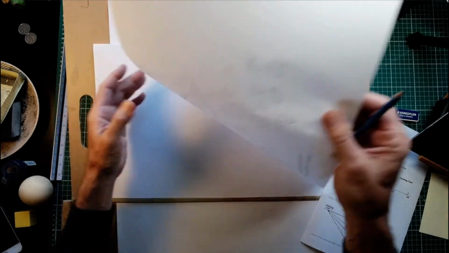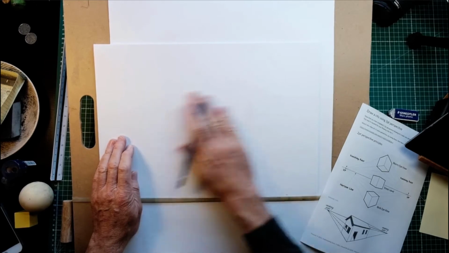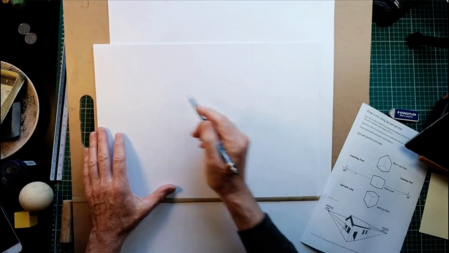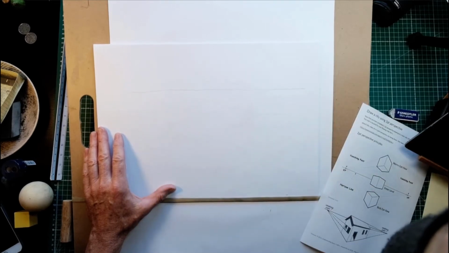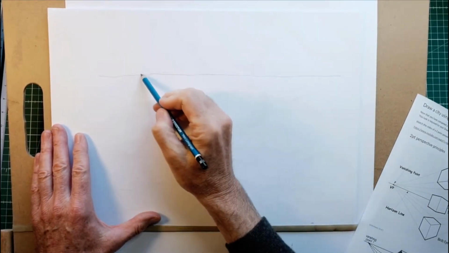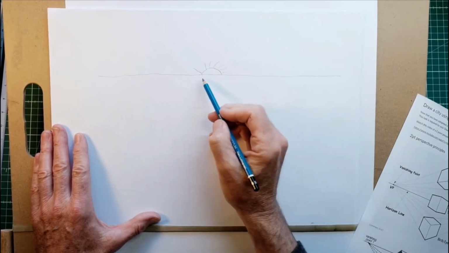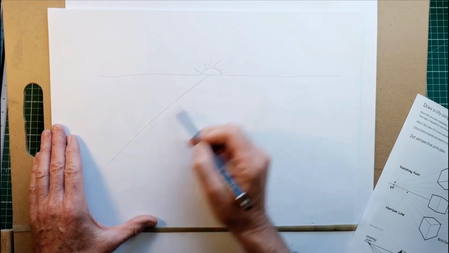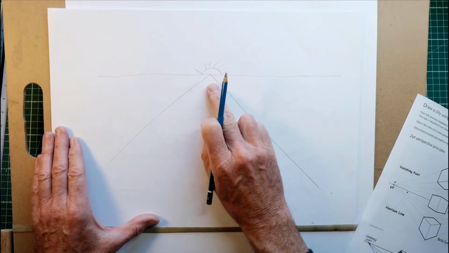And the simplest way to show it is to imagine that you're looking out at a landscape and you can see the horizon. And on that horizon, you can imagine the sun might be setting. And let's imagine that there's a highway. You're driving down a highway towards the sun.